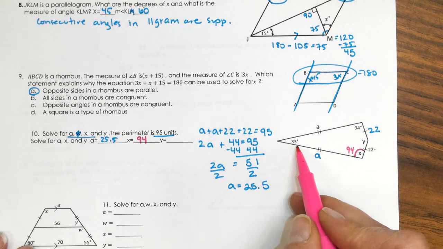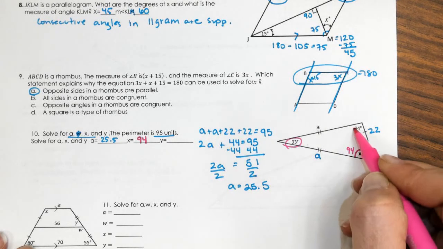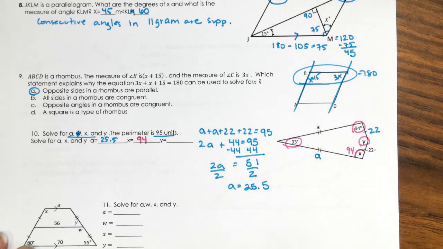So if this is 33, we know the whole thing has to equal this one, this, and this. They have to equal 360.